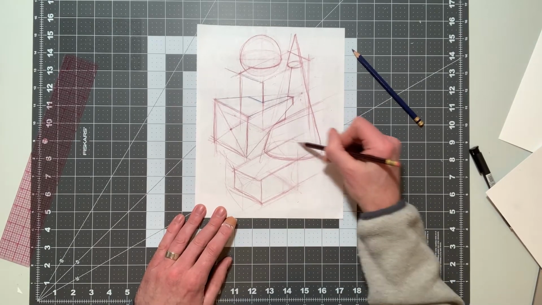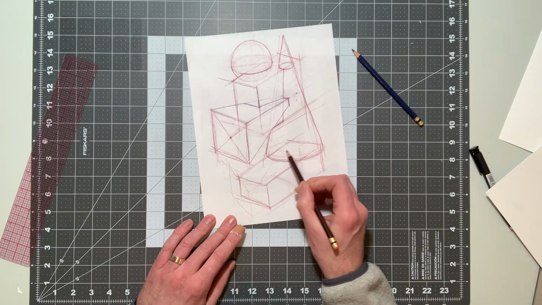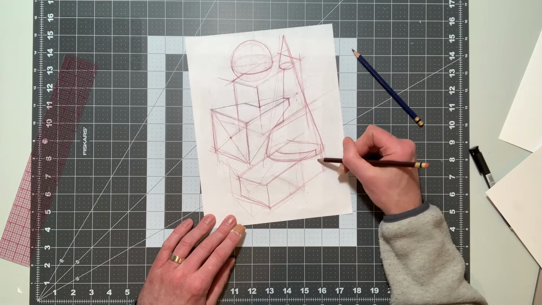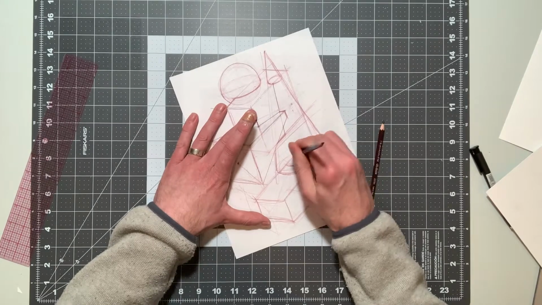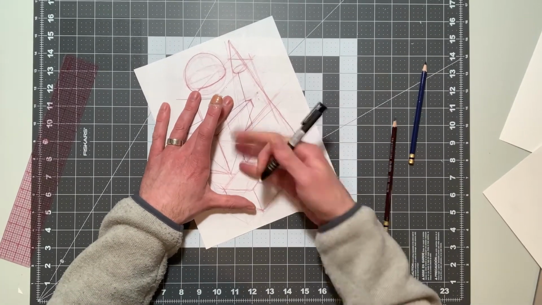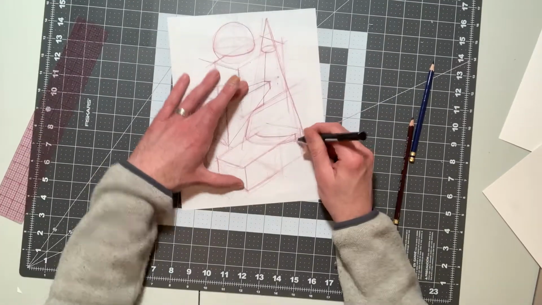Maybe I'll just put this like this. And then if this guy does come into here, maybe it meets it about right here. Then it goes down. Then I got this, oops. Seeing if this works.